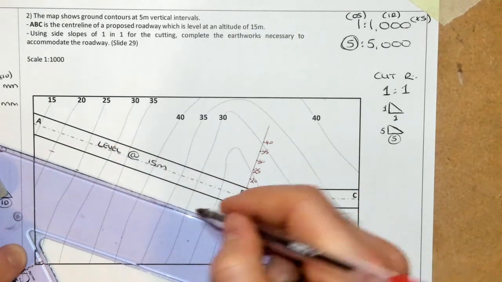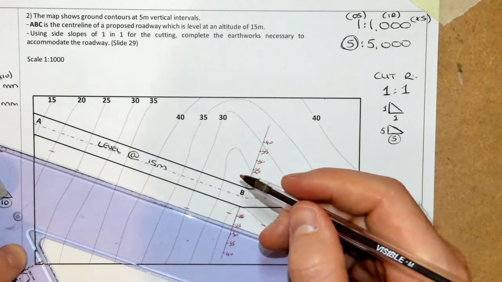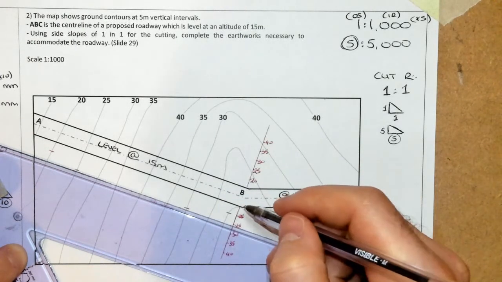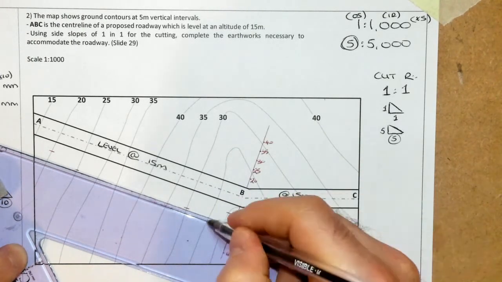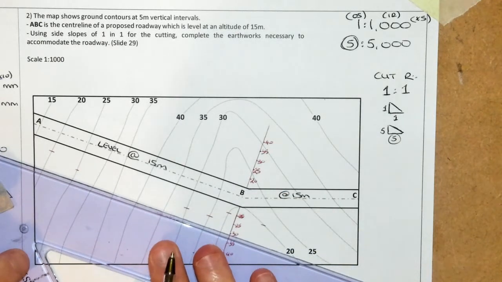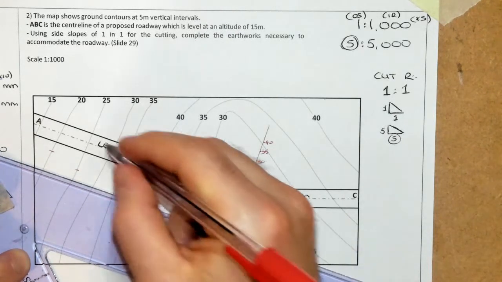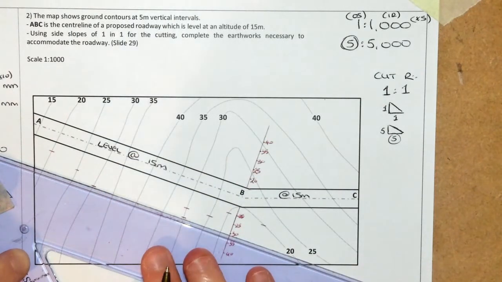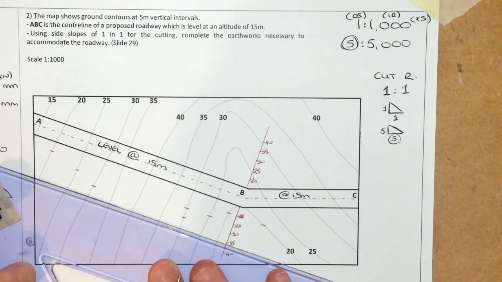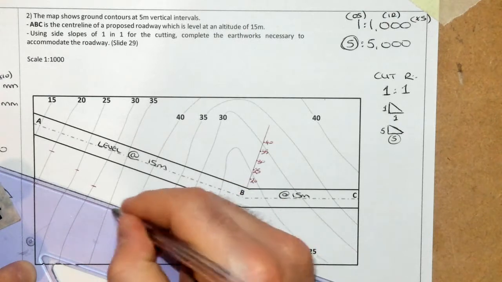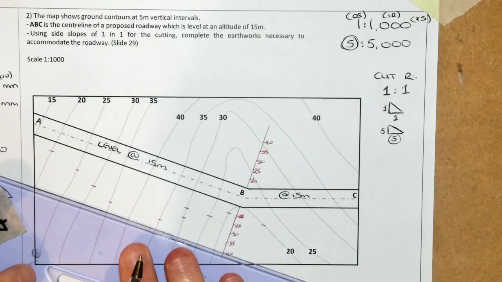25, sorry, make sure I mess up that one, that's not a mark. That was the 30, there's the 25, sorry. Next one is the 30, 30, and 30, and then 35 here, here, and then finally 40.